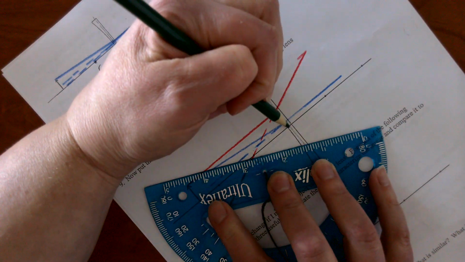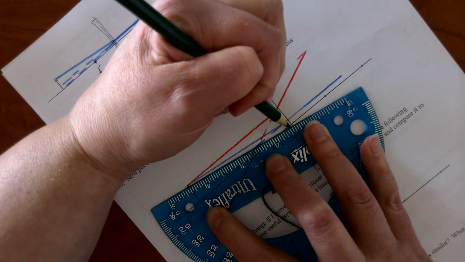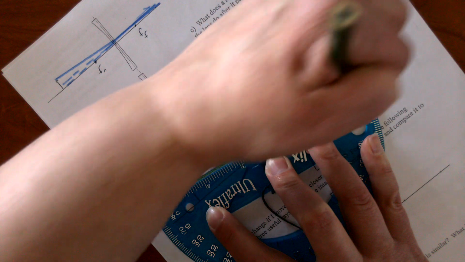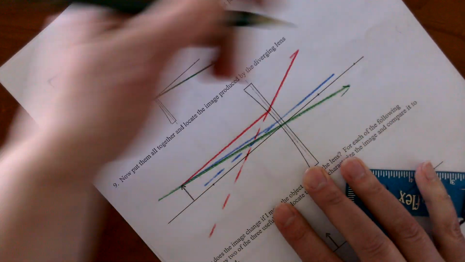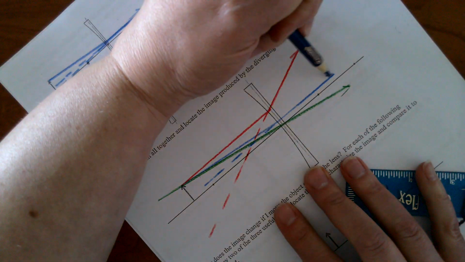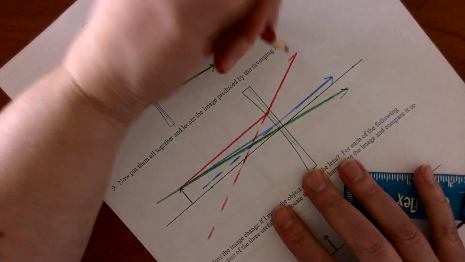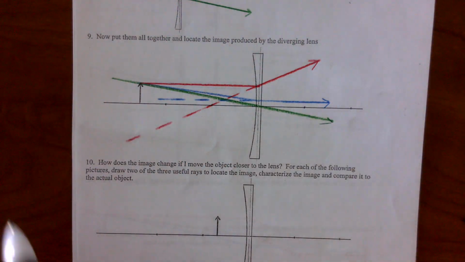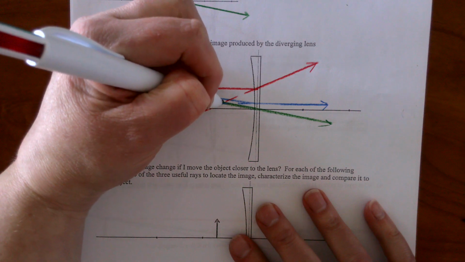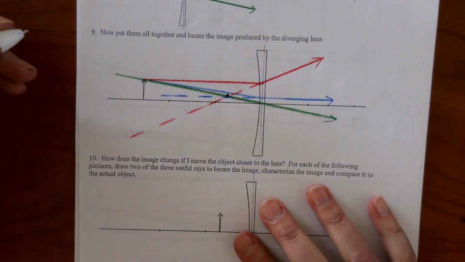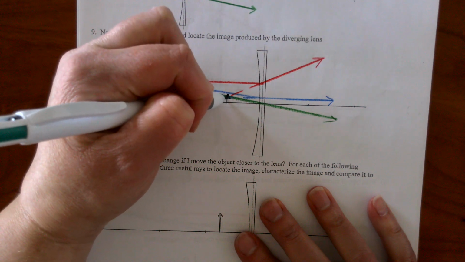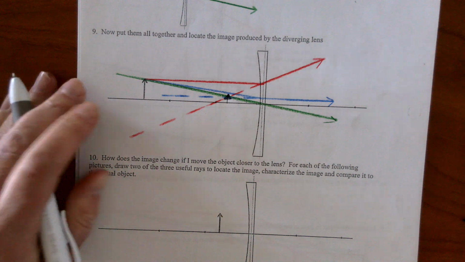Last one goes through the center. So hopefully you made that on your own as I was doing it, and we can see the magic moment that our virtual lines this time are making an intersection here. So that's where our little arrow image is going to be.